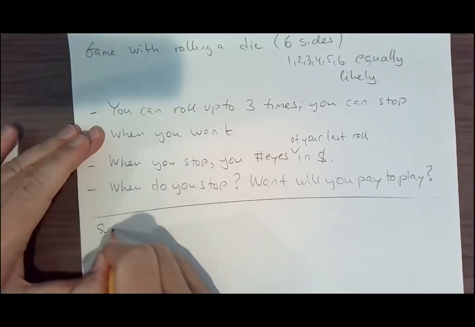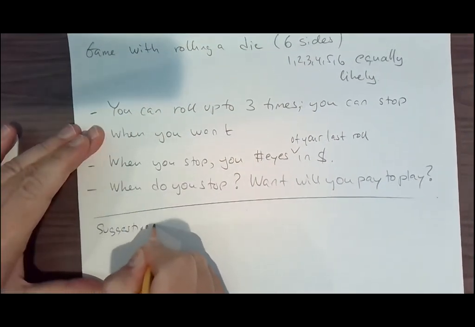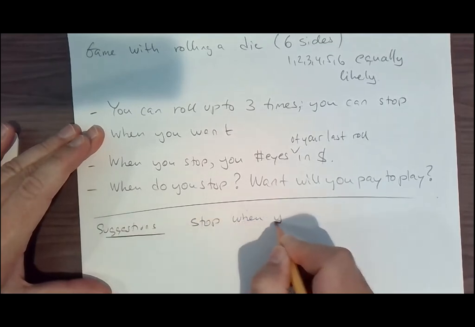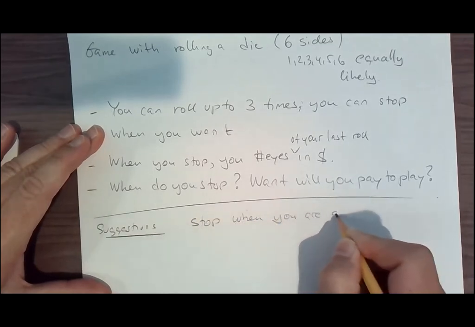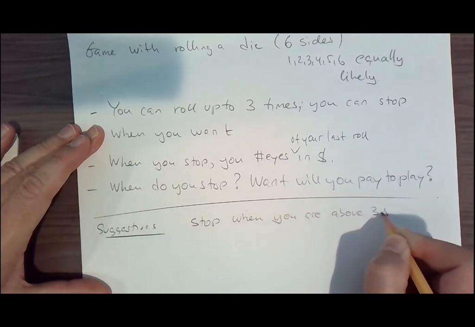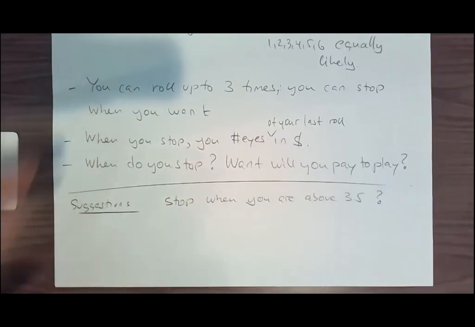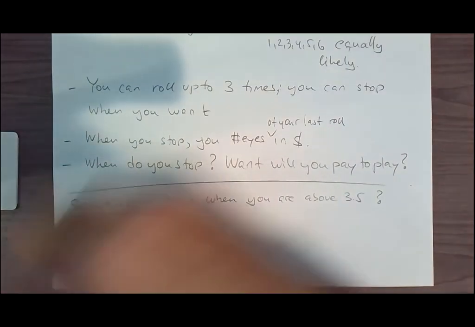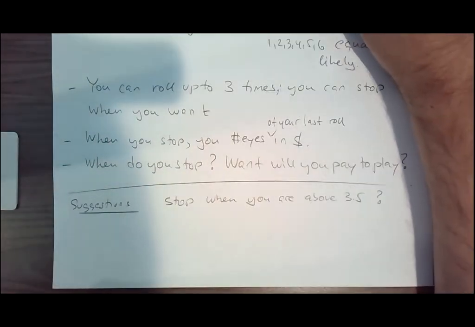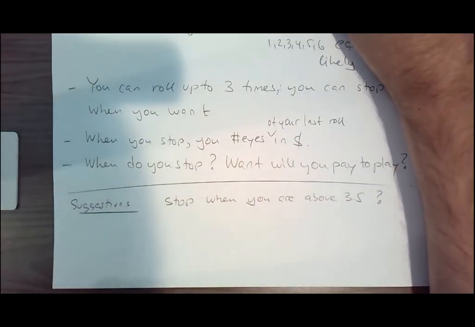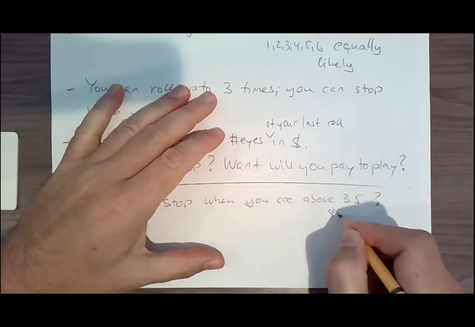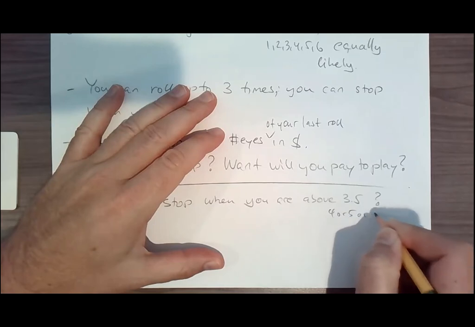So here are some suggestions. Stop when you are above 3.5. Is that correct? Yeah, that's what I'm thinking, because that would be above the expectation. So that means 4 or 5 or 6.